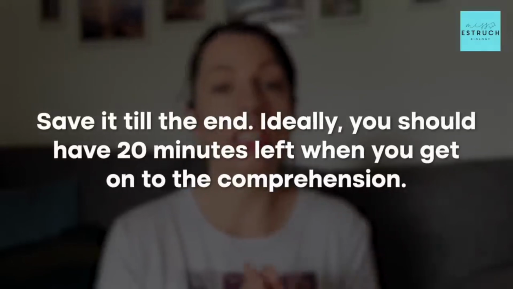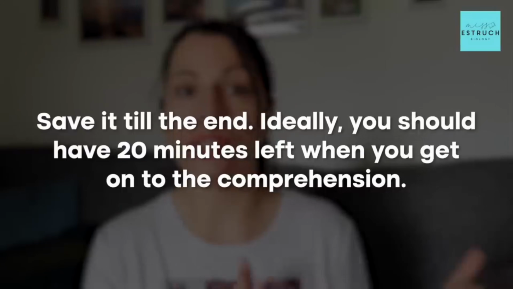And also it means that you aren't going to maybe panic and spend loads of time on it and run out of time on the rest of the questions. So save it till the end. Ideally you should have 20 minutes left when you get onto the comprehension.